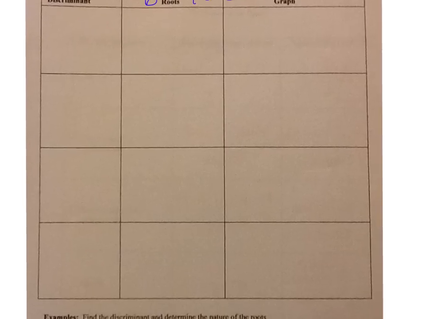Okay, so what is under the radical in the quadratic formula? That is b squared minus 4ac. So that's our formula for the discriminant. It's what's under the radical. Okay, so we're going to make a chart. I'm just going to move everything up.